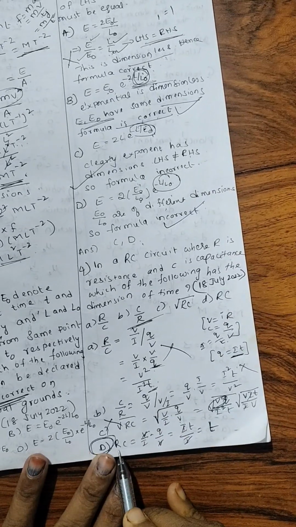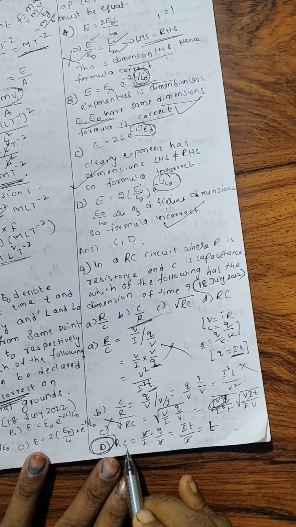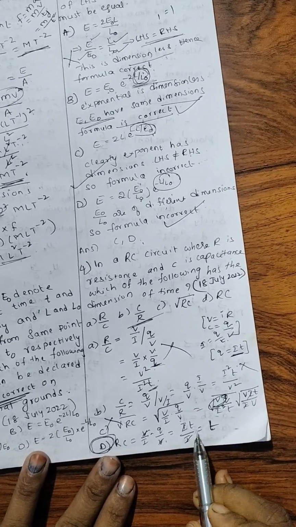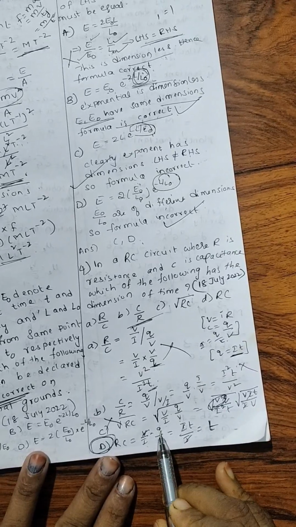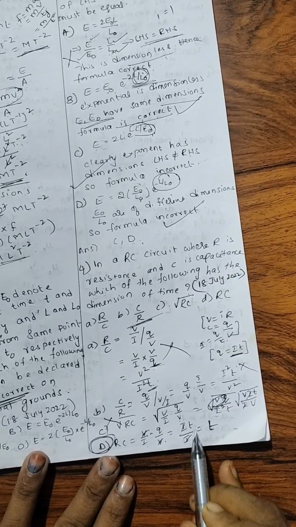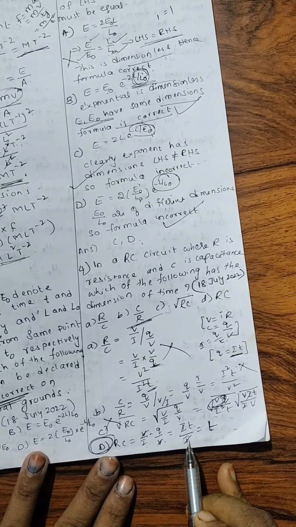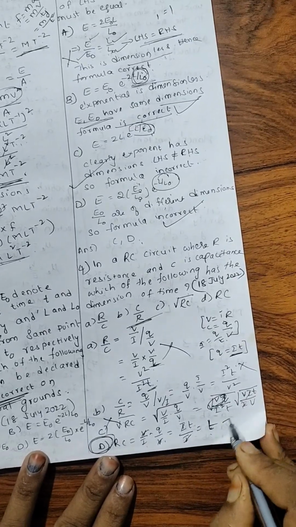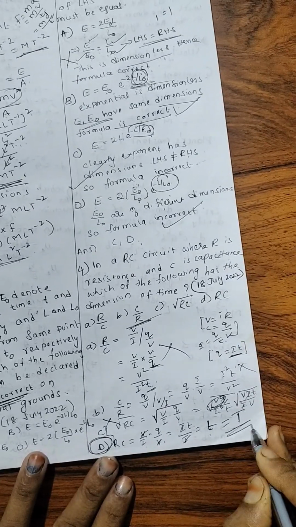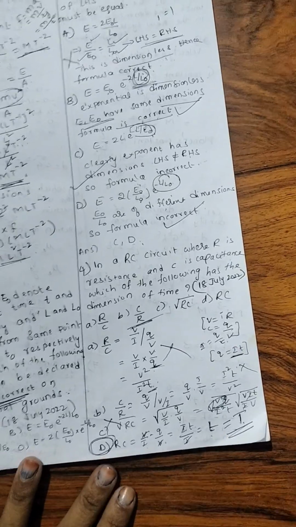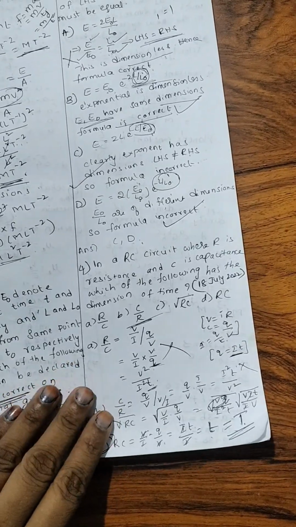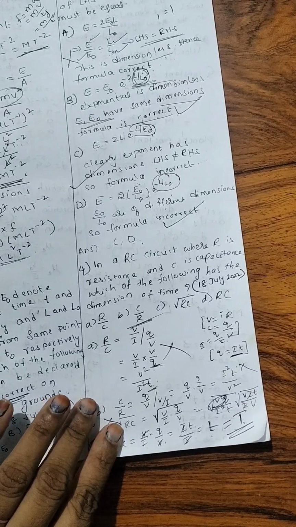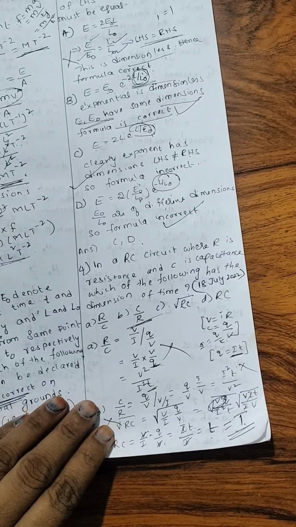Now R into C: V by I, and C is Q by V. V and V strike off, and we get Q by I. Q means nothing but current into time. Here I is already present in the denominator, so I strikes off. Now what we got? T. RC has the dimensions of T. So RC is the correct formula which has the dimensions of T only.